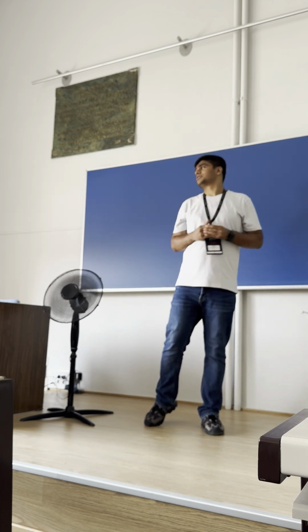So with the advent of multimodal AI, there has been a rise of these vision language models, or VLMs, which have huge potential in transforming biomedical AI.